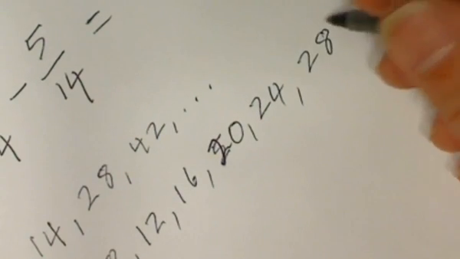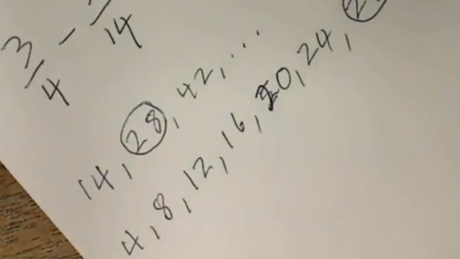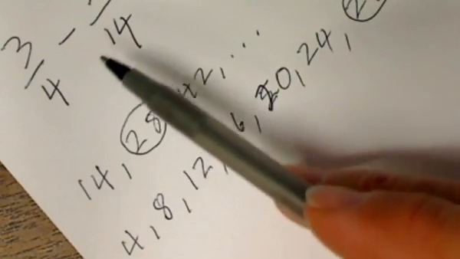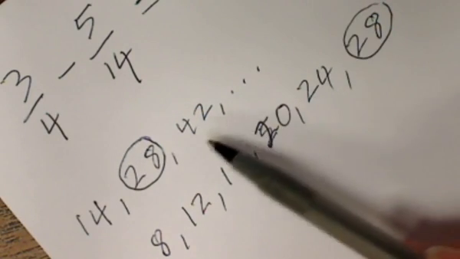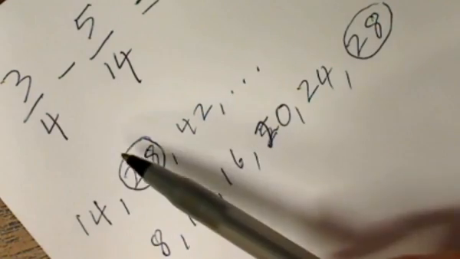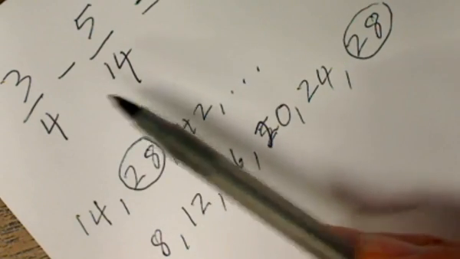So we come to 28 by counting by 4s, we come to 28 when we count by 14s. If you count by the denominators, the first number you come to that's in both lists is your common denominator. It's easiest to know your multiplication tables. 4 times 7 is 28, 14 times 2 is 28.